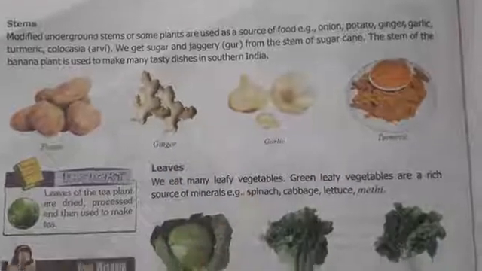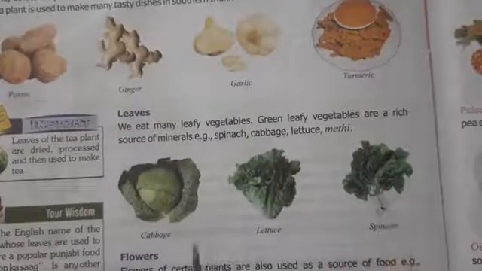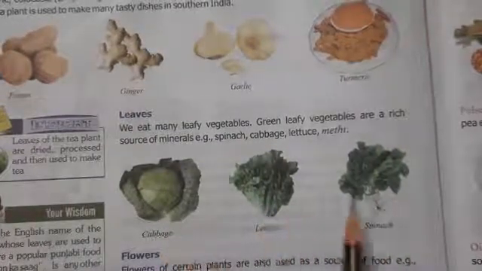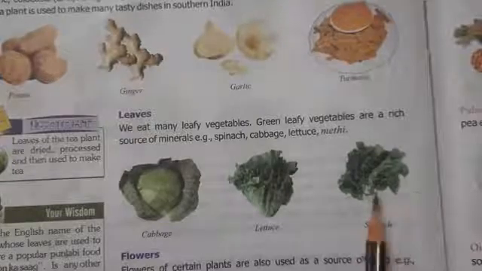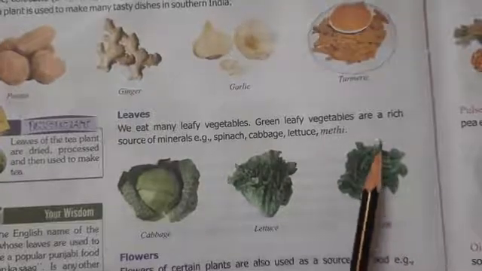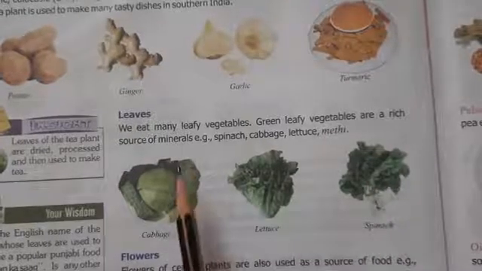Then we have got leaves. Which are the leaves? Cabbage, lettuce, spinach. They all are the leaves that we eat, all the green leafy vegetables. And you all know that they are a rich source of minerals.